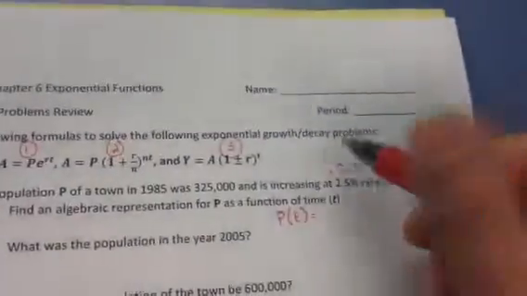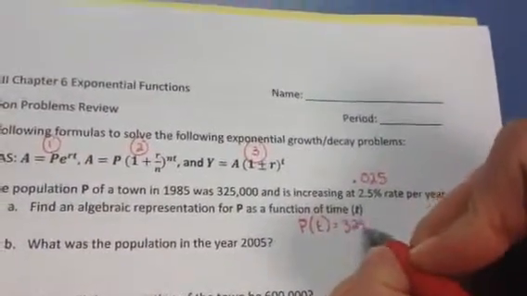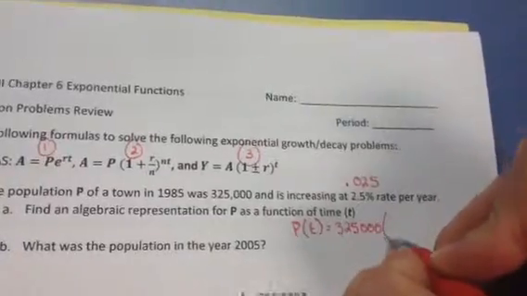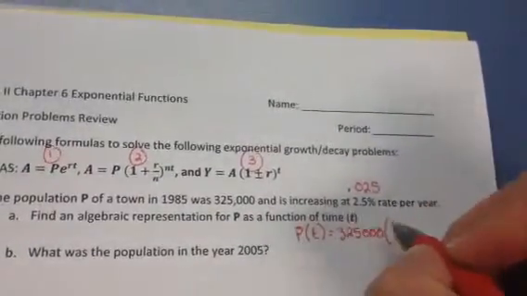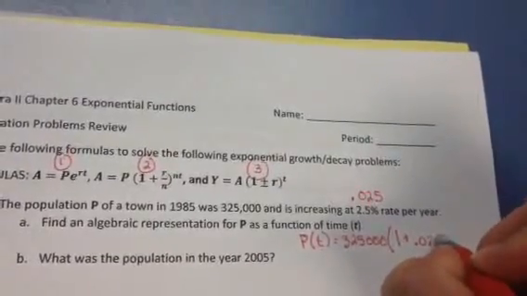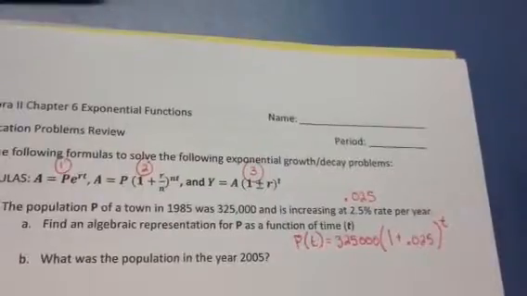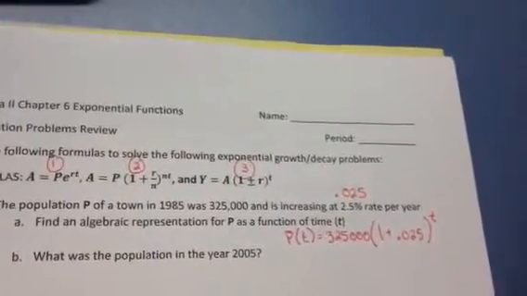Okay. So A is my original amount. That's the 325,000. And then 1, since it's increasing, I'll be using the plus. And then T for time. So that's what A is. That's just me using the formula or creating the formula.